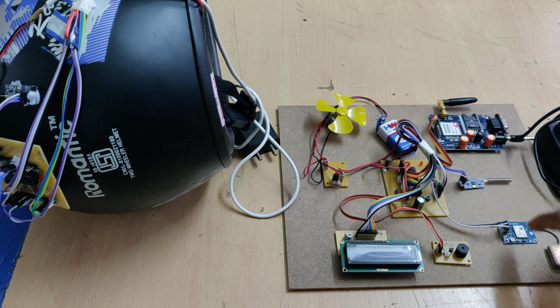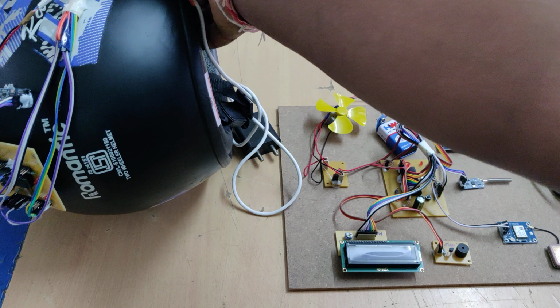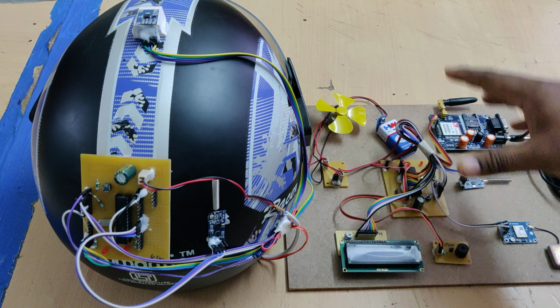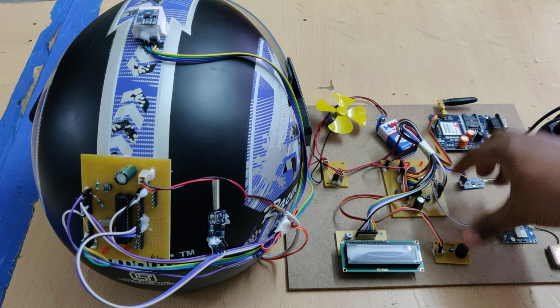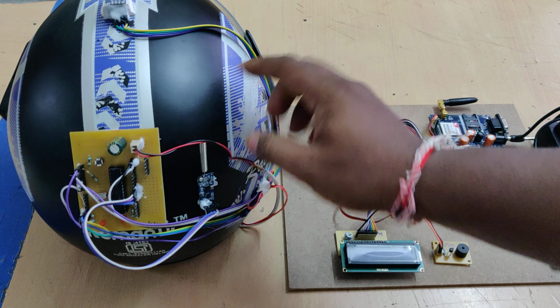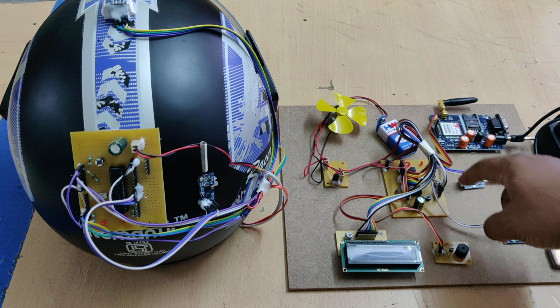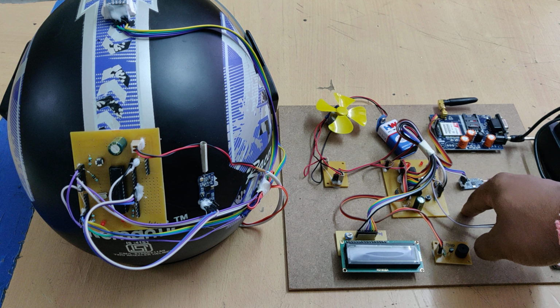So these are all the main features of our project. To execute these features, we are using a PIC microcontroller at the helmet section and a PIC microcontroller at the receiving section, that is, the ignition unit. Here we are using the PIC 16F72 microcontroller, and here we are using the PIC 16F876A microcontroller.